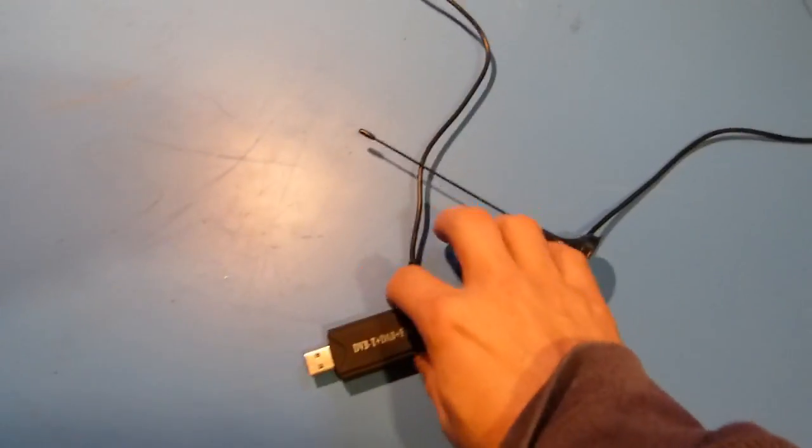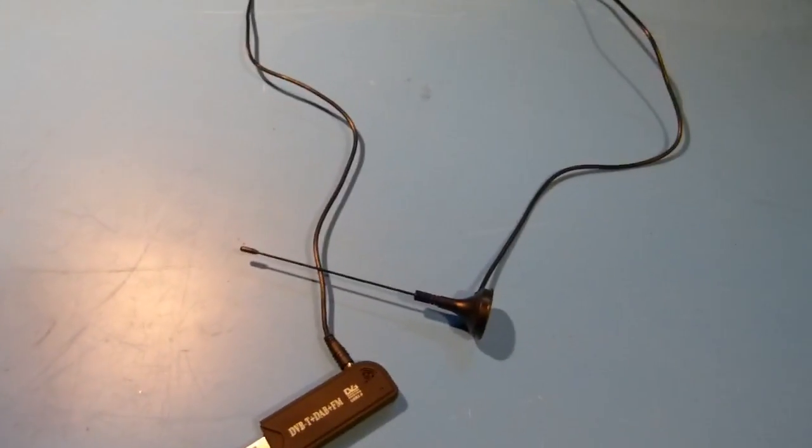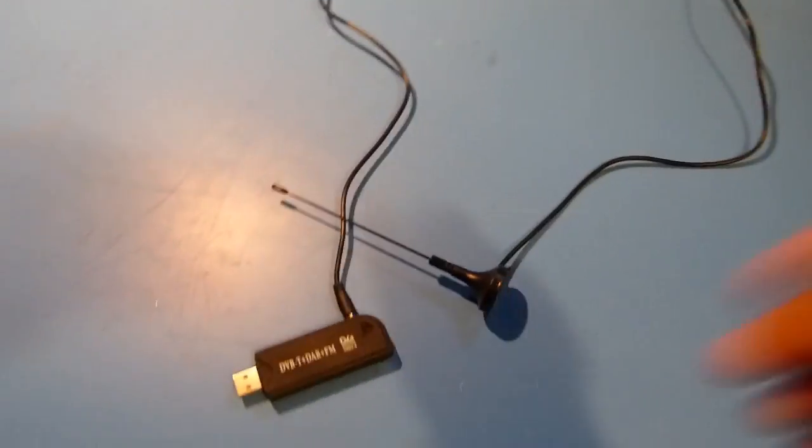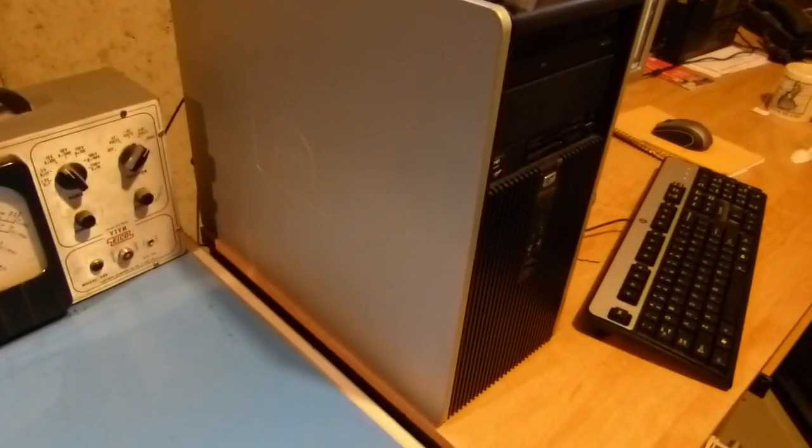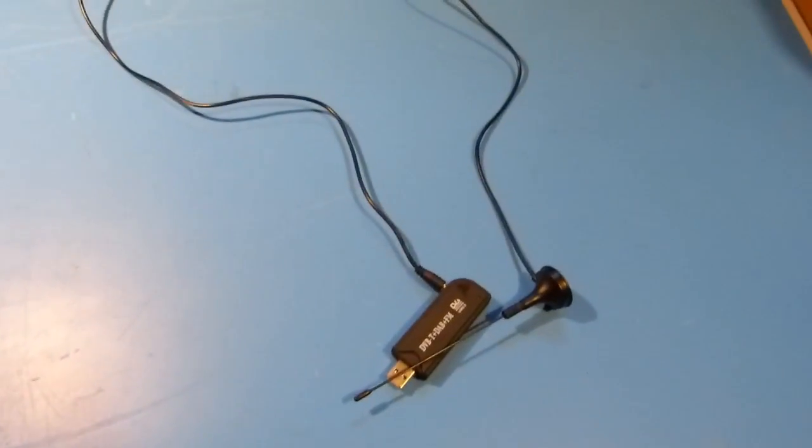So this is all you need for hardware, and then there's a few pieces of software to download. So I'm going to install this, fresh install on this new computer, refurbished computer that I just purchased. So we'll go ahead and get started.